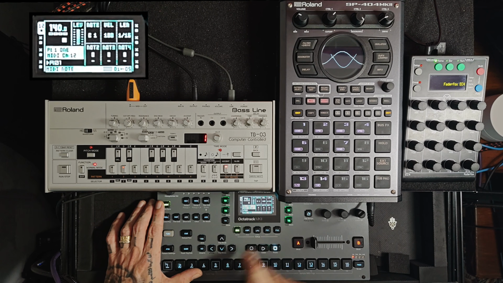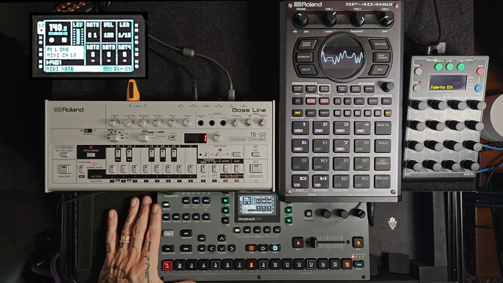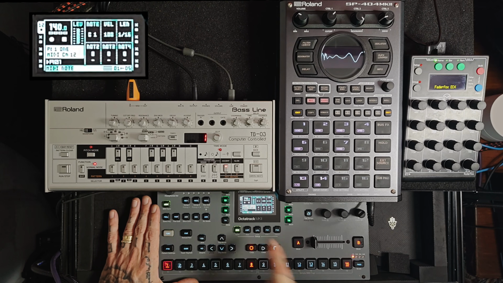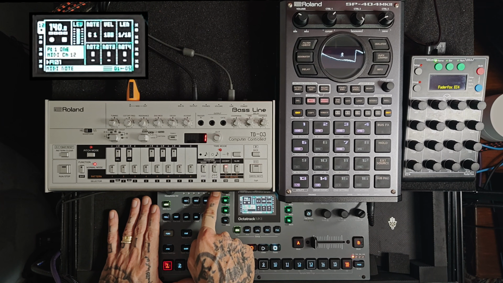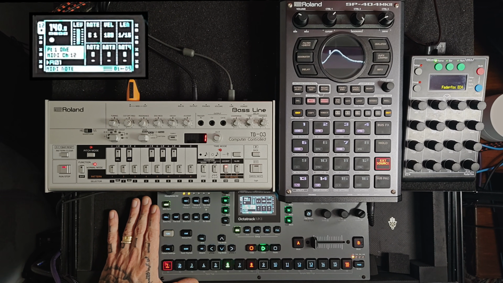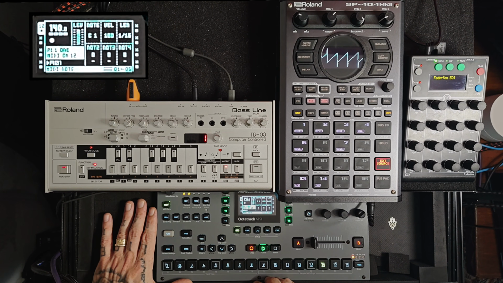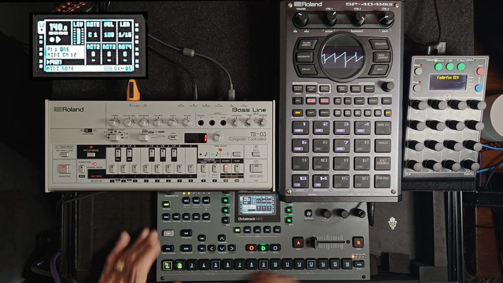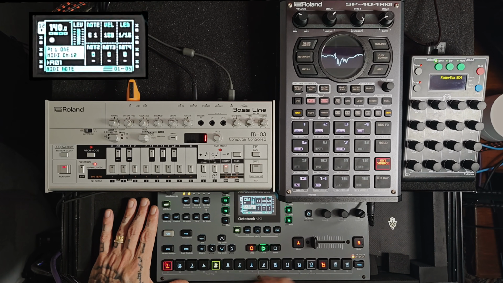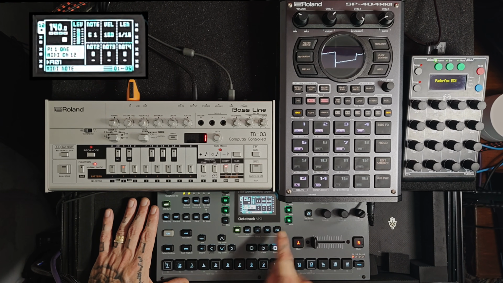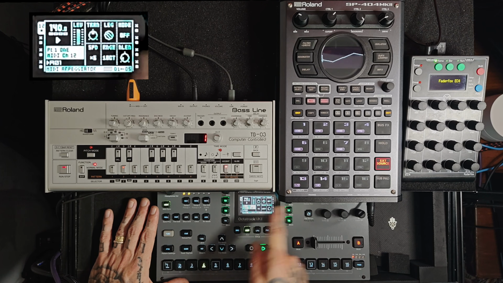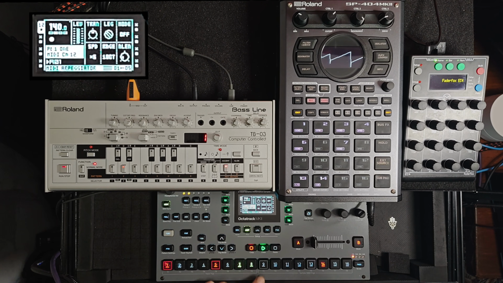On the 303, sometimes, not every time, but sometimes I'm sending with a MIDI track some notes just to have a little bit of variation. This is the original one. Or locking the arpeggiator.